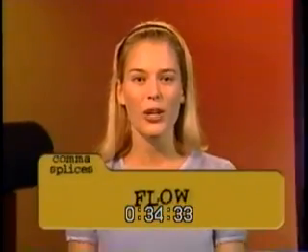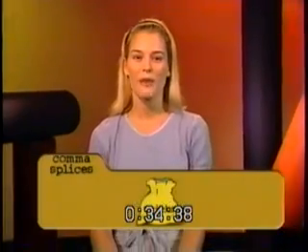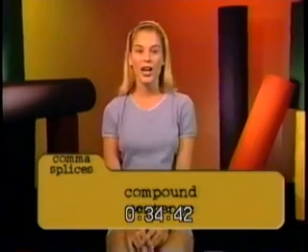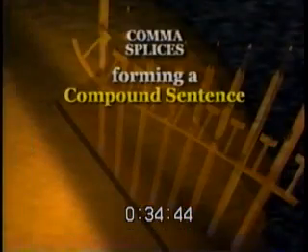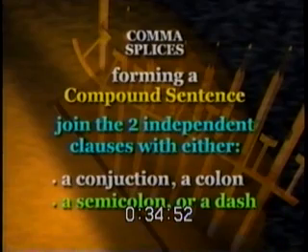Not as exciting though, is it? It just doesn't have that flow we all love to have in our writing. So to keep that flow, let's reach into our bag of tricks. We can combine these independent clauses to form a compound sentence. Remember, to form a compound sentence, you simply hook the two independent clauses together with either a conjunction, a colon, a semicolon, or a dash.